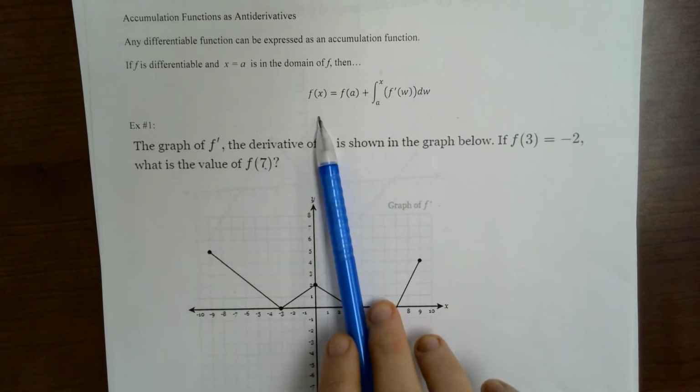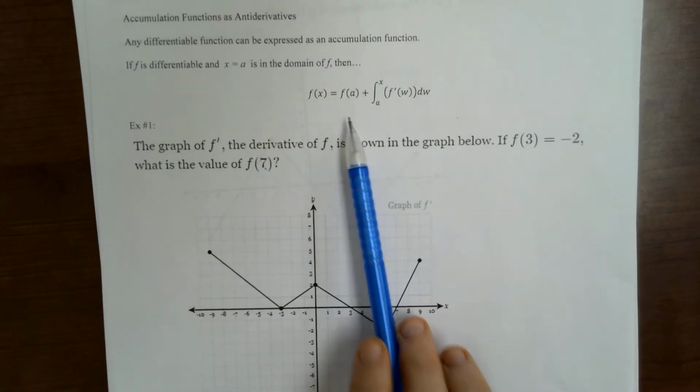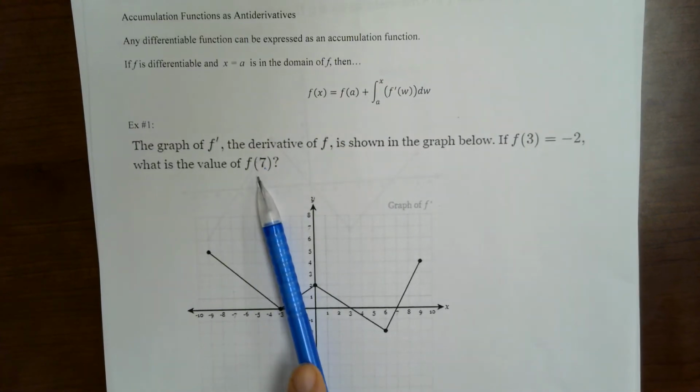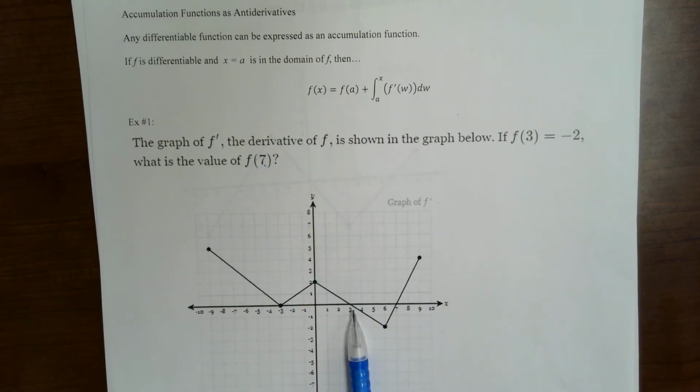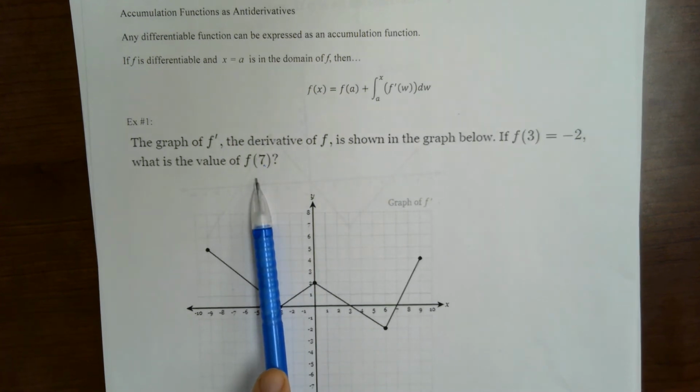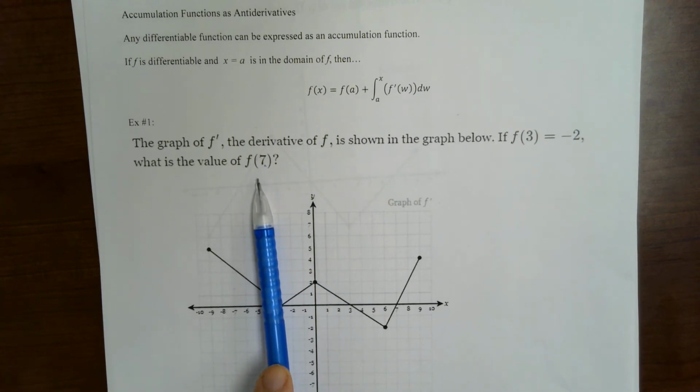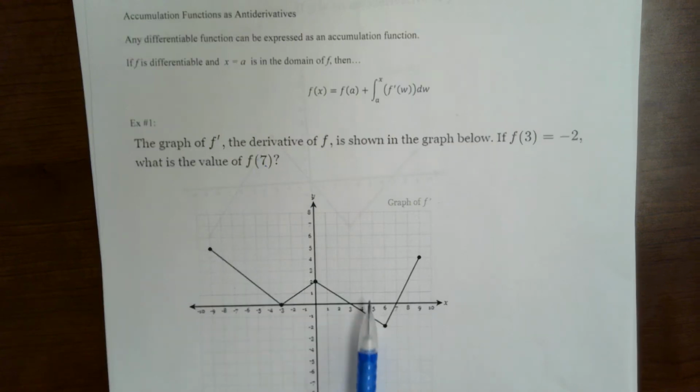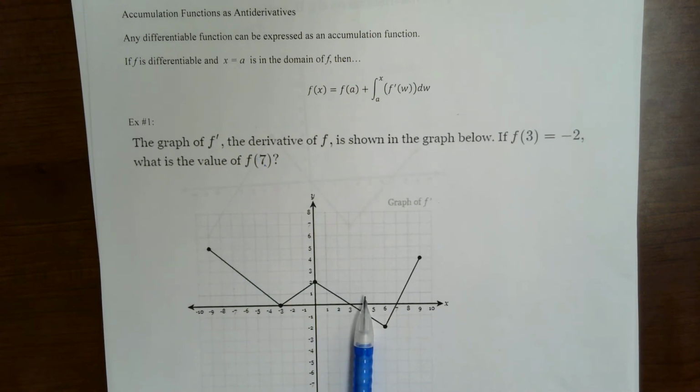Well, guys, you could just use this formula. So basically, you have the graph of f prime, and you're asked to find a value of f. So you're asked to find a value of the antiderivative of this.